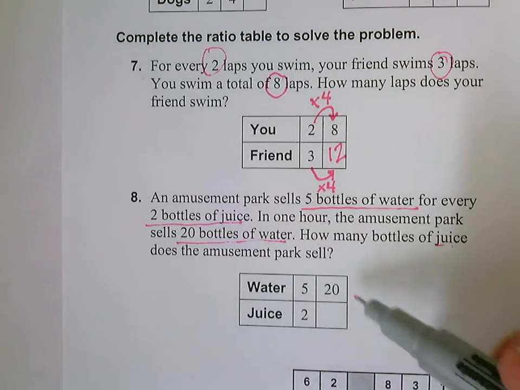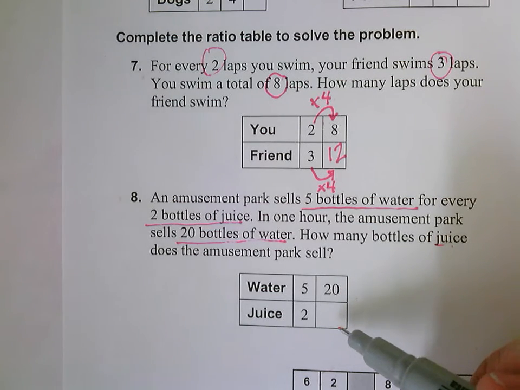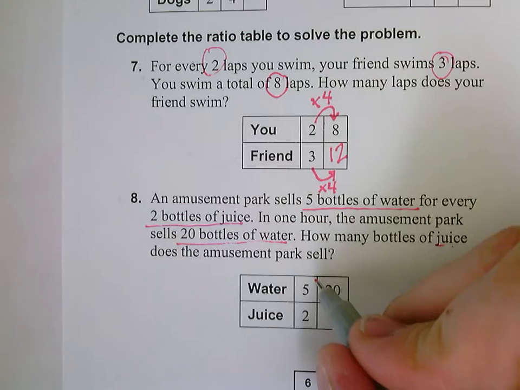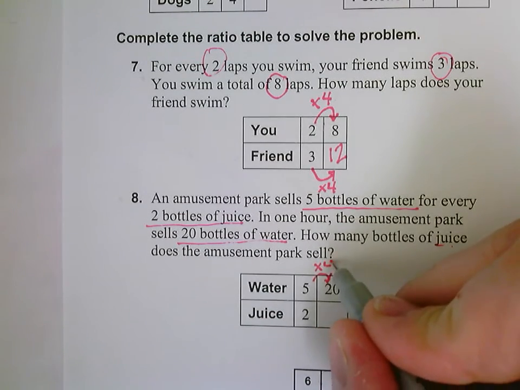So here I have my 20 bottles of water. How many bottles of juice would that be? So again, I need to think, well, how did I get from the 5 to the 20? Okay, I'm getting larger, so I know I'm multiplying. And I need to think about my times tables. What times 5 is 20? Well, 5 times 4 is 20.